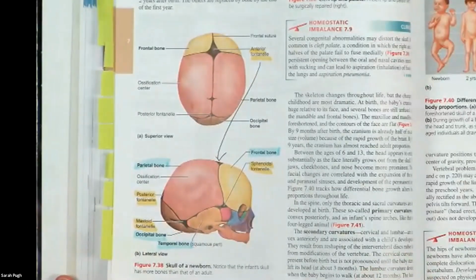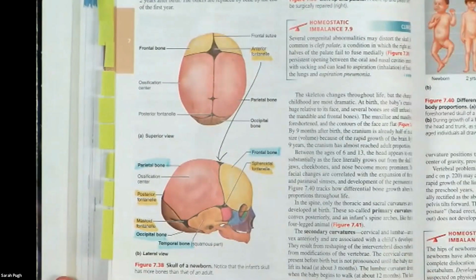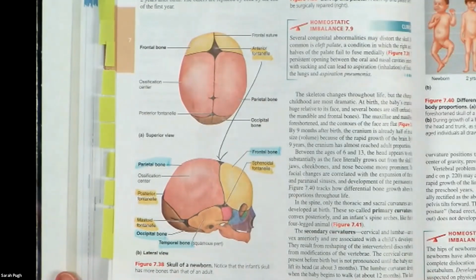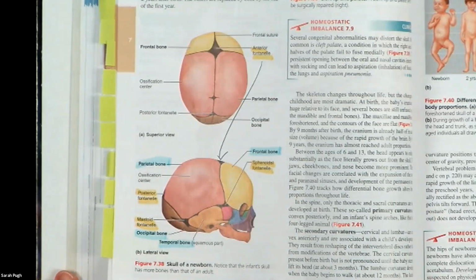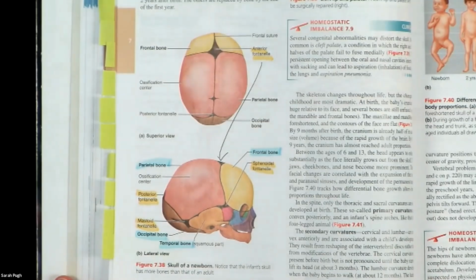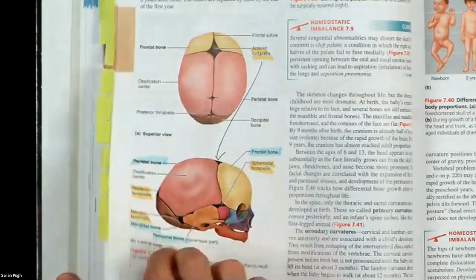So the skull takes up most of our time today. The rest of these bone markings will go pretty quickly as we go through them. And again, I'll give you ways to remember these because it is so much material. Okay. All right.